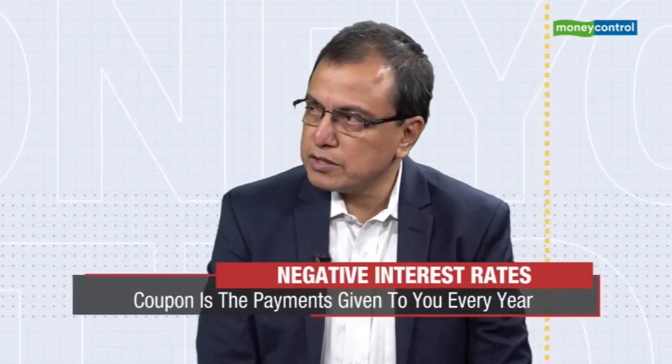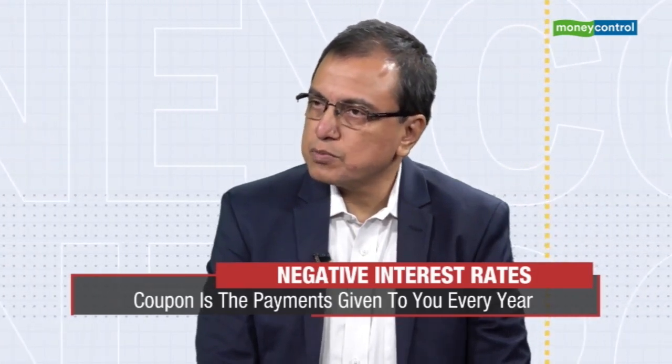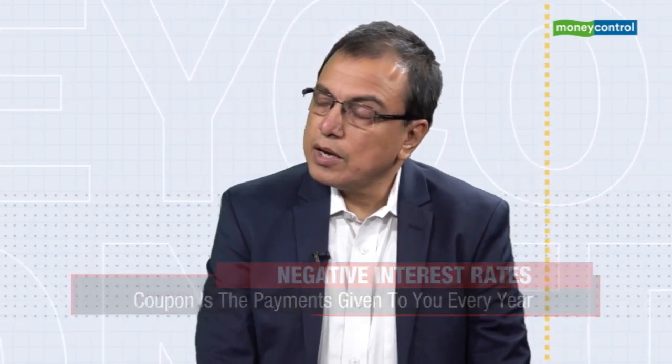So basically, the yield is the return that you make on your investment. Yes. And the interest is just the printed coupon that comes along with the instrument. Exactly. In fact, coupon itself means the annualized payments given to you. So your purchase price defines your effective return over the holding period. I see. Okay.